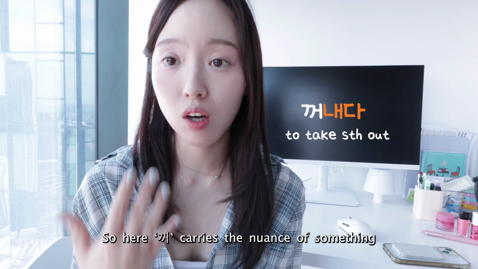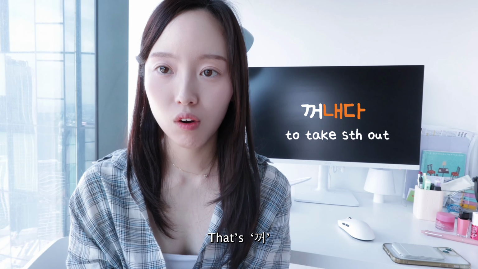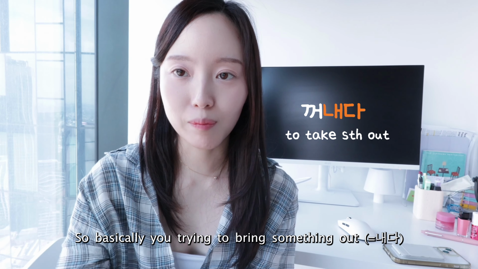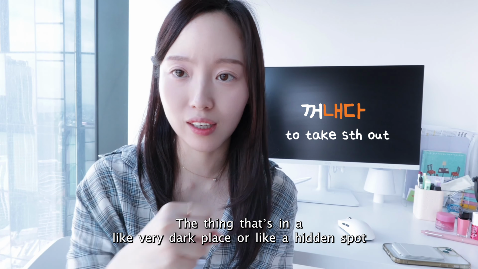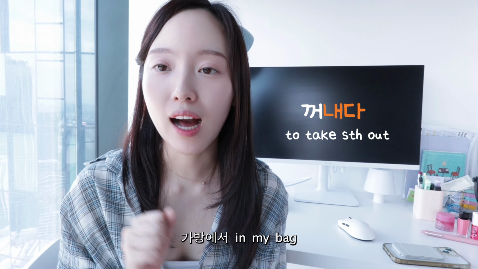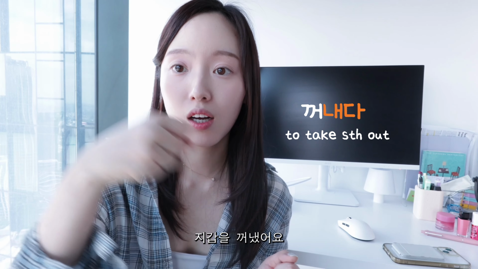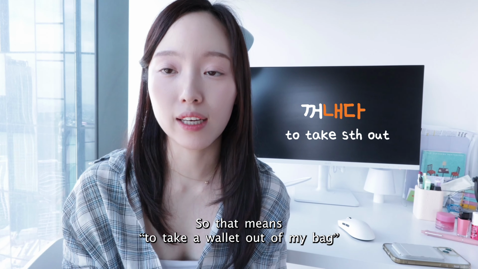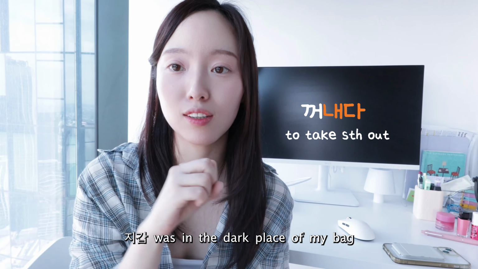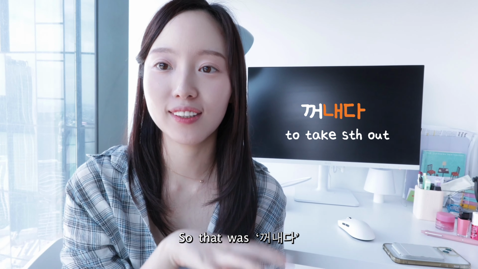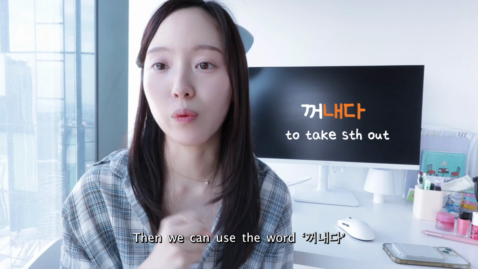And the next verb is 꺼내다. What's 꺼? Here 꺼 carries the nuance of something that was deep inside or hidden. So basically you're trying to bring something out, 내다, the thing that was in a very dark place or a hidden spot. For example, 가방에서, in my bag, I took my wallet. 지갑을 꺼냈어요. That means to take a wallet out of my bag. The wallet was in the dark place of my bag, so that was 꺼내다. If anything is inside something like a bag or basket, then we can use the word 꺼내다.